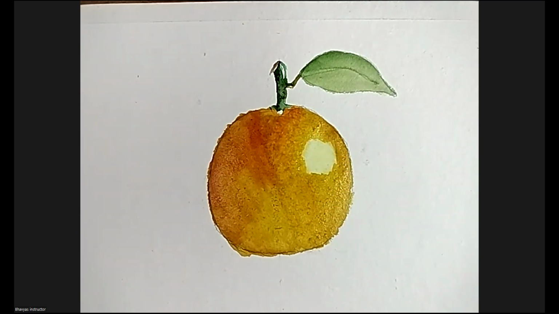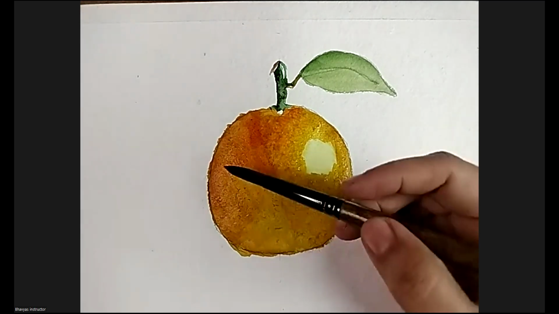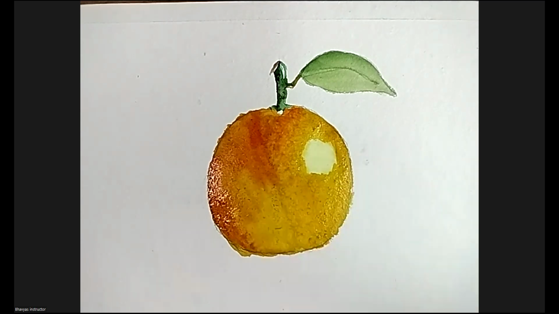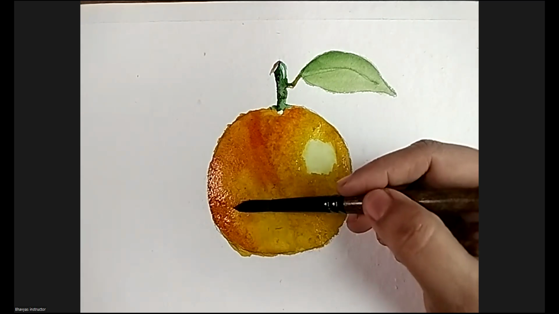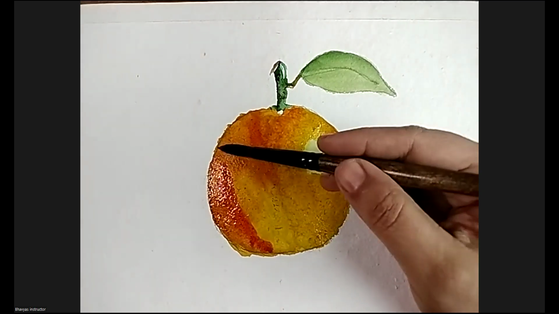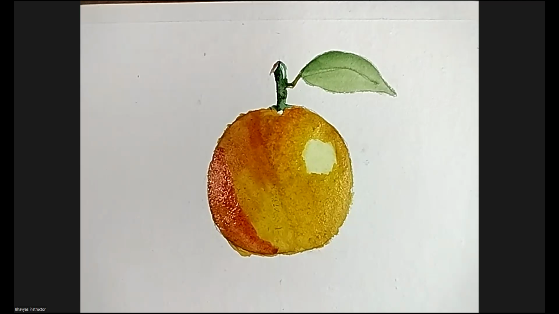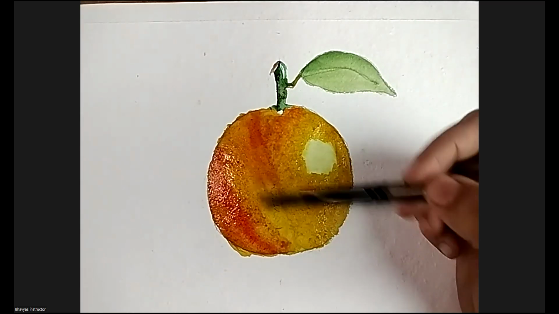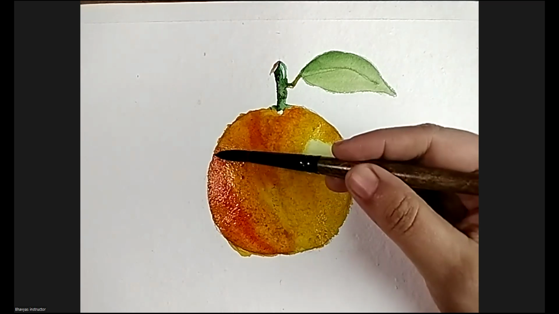Now again, I'll take a little more red color. I'll increase the intensity of the colors a little more to get the darker shades. Okay, so I am using red color here mixed with orange color so that the intensity will increase and the shadow should come. Okay, just clean your brush with the dry brush.